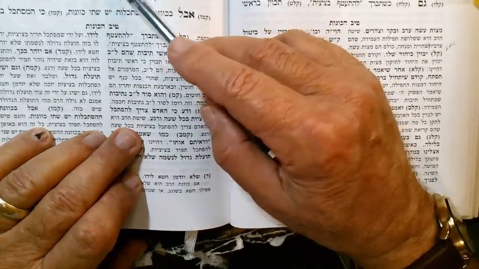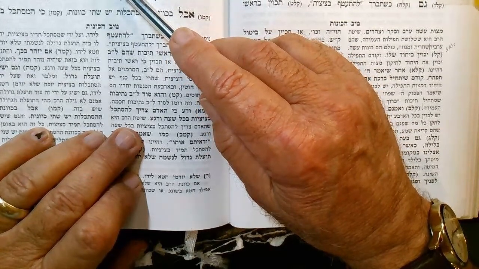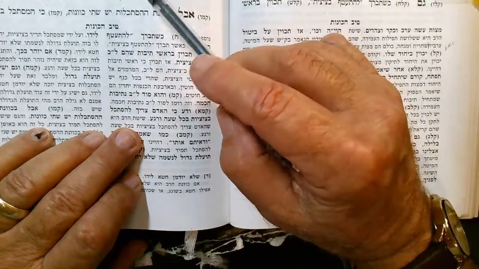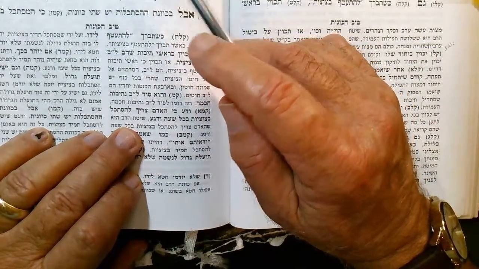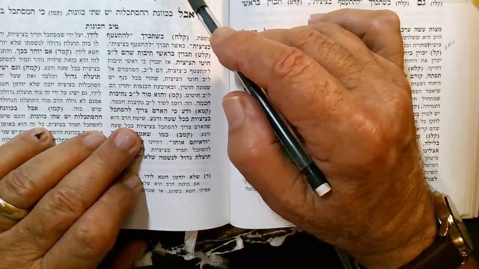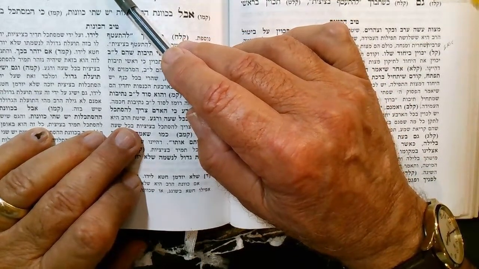"B'dakia adam tzarich lehistakel b'tzitzios bechol shav and rega." Now this is a little bit harder. He says that a person needs to constantly be looking at his tzitzis, which I'm not sure how you do that constantly, but okay. He said because the pasuk says you have to see them.